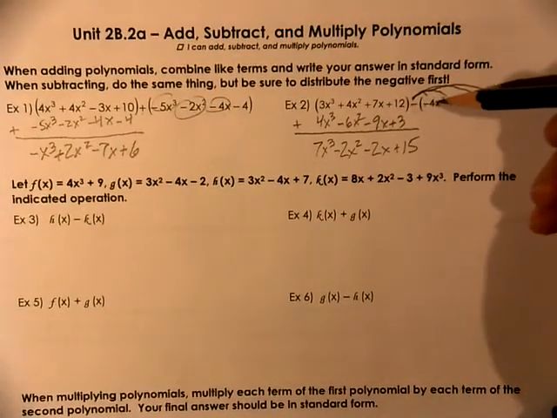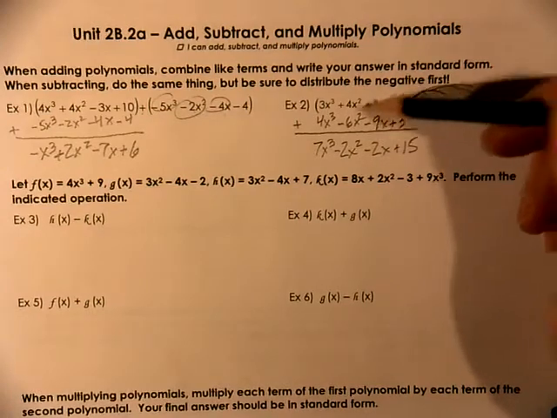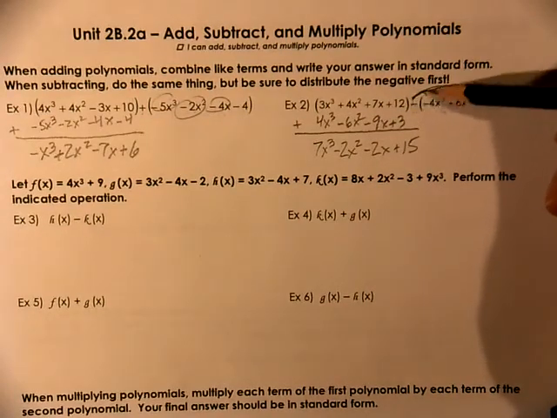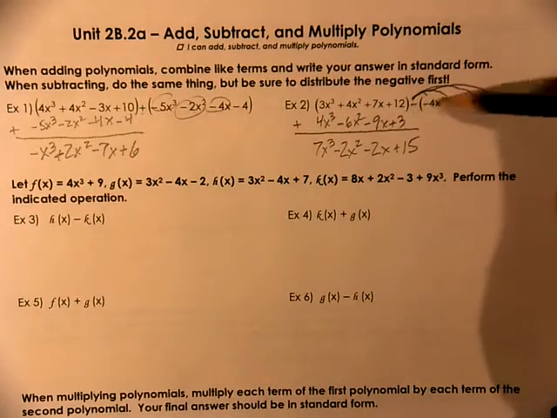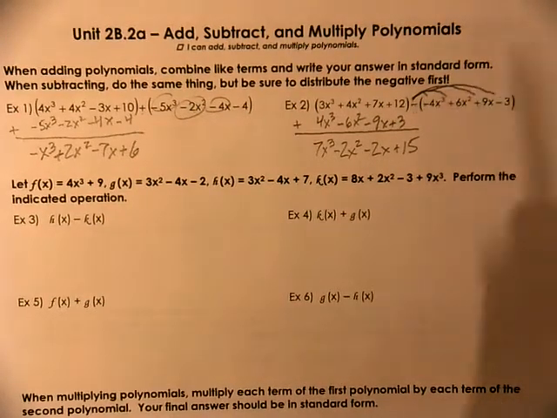When you're subtracting polynomials, it's much easier to get the sign wrong. Many people only change the sign of the first term, but they forget the parentheses, so they never distribute it correctly.